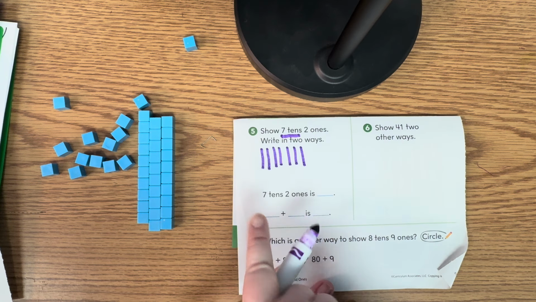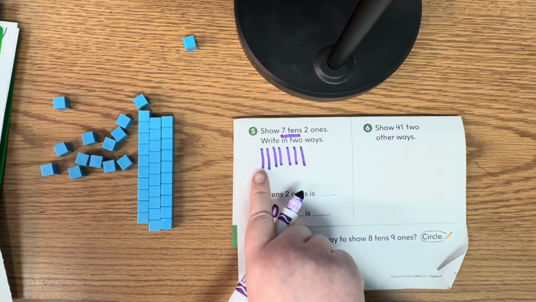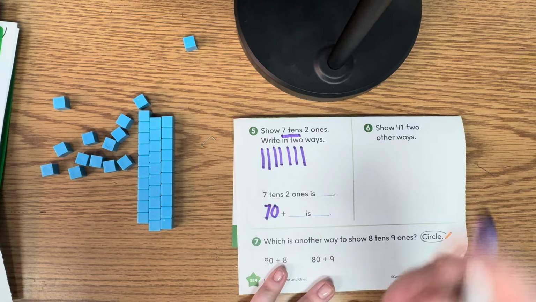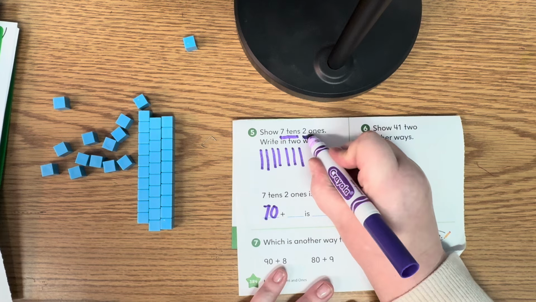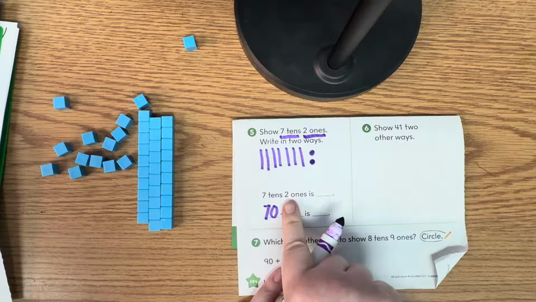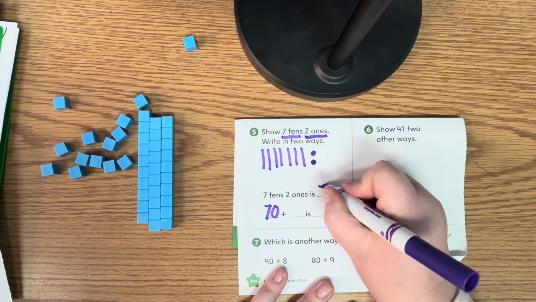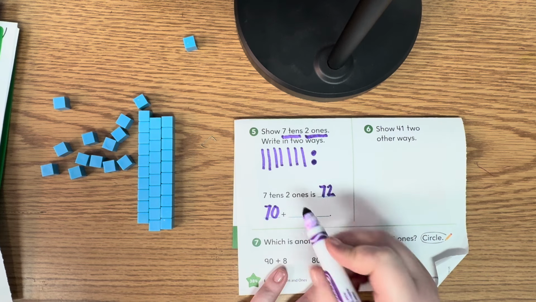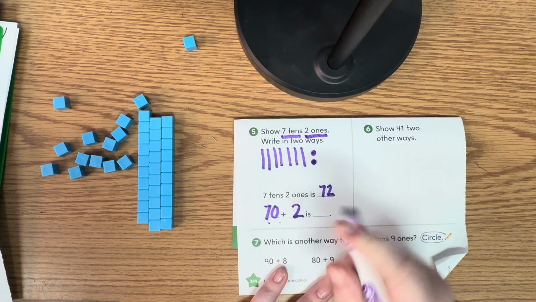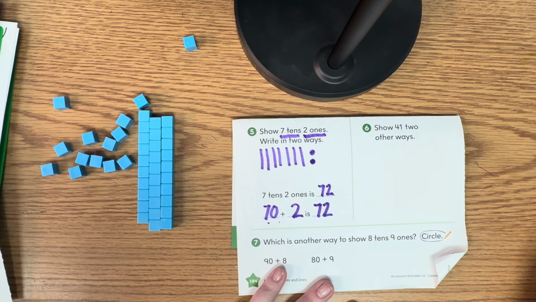Okay, and down here it's going to want my actual value. We know what 7 tens is, don't we? That's right, it's 70. But even if we didn't, we could count it up. 10, 20, 30, 40, 50, 60, 70. Good. And now it's saying show 2 ones. I can do that. 1, 2. And then they've got 2 ones right here. 7 tens and 2 ones is 72. And now 70 plus, I'm going to bring down my 2 ones here. 70 plus 2 is still 72, isn't it?